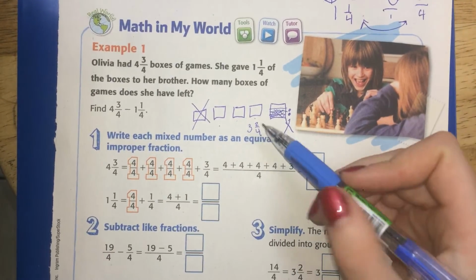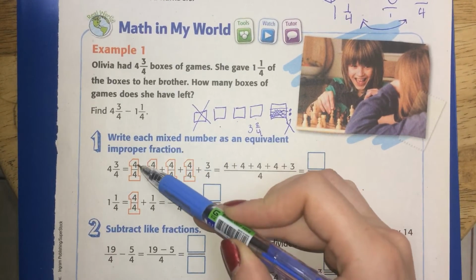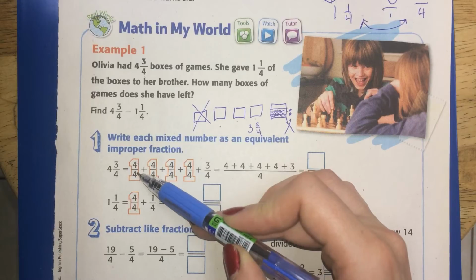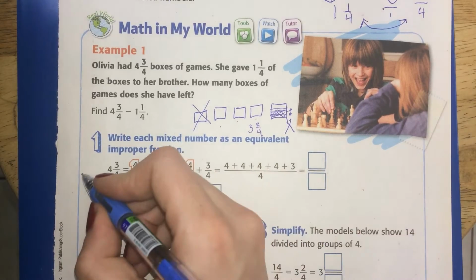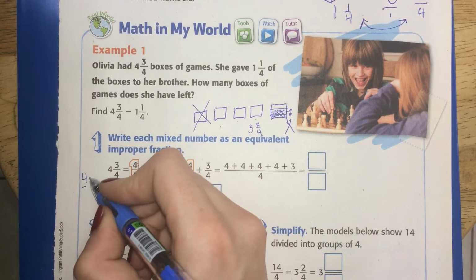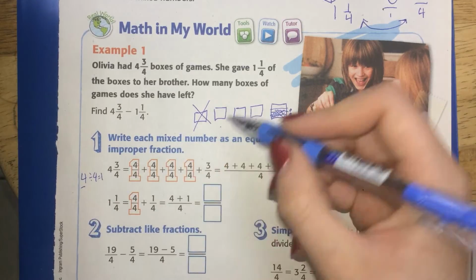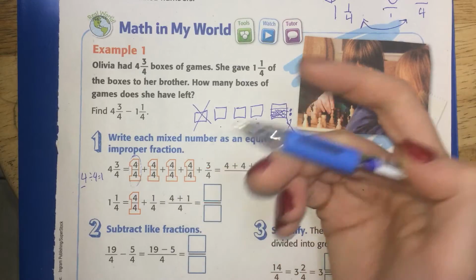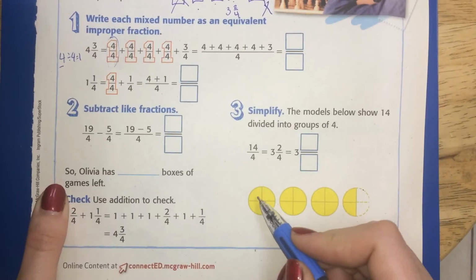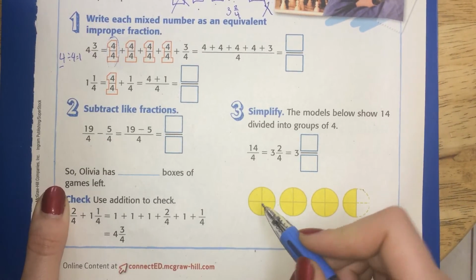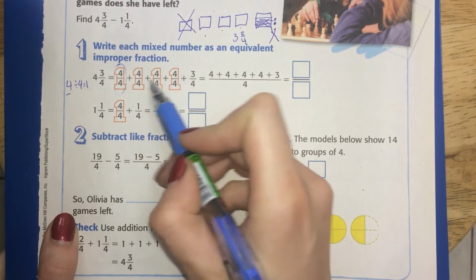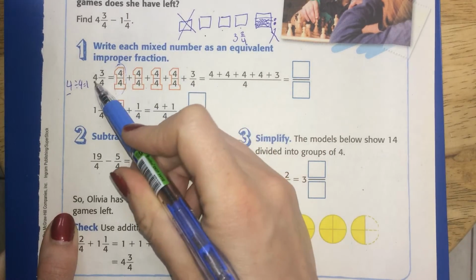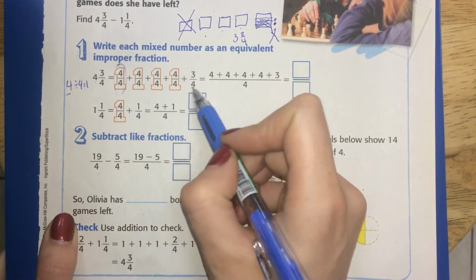And let's see how they did it. Okay, well, when you have a fraction, 4/4, that's the same as 1, right? Because 4 divided by 4 equals 1. So they're saying this is 4 out of 4, or 4 full pieces, like 1, 2, 3, 4. There's our 4 and 3/4.